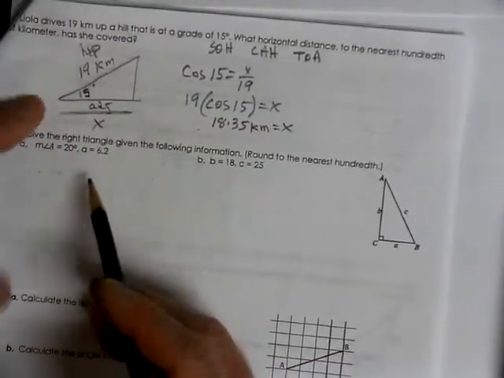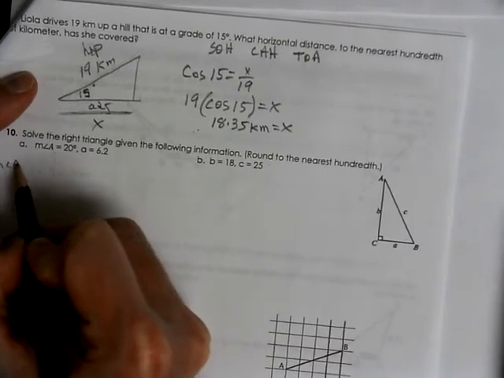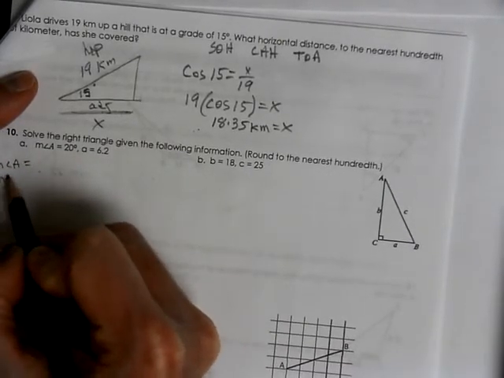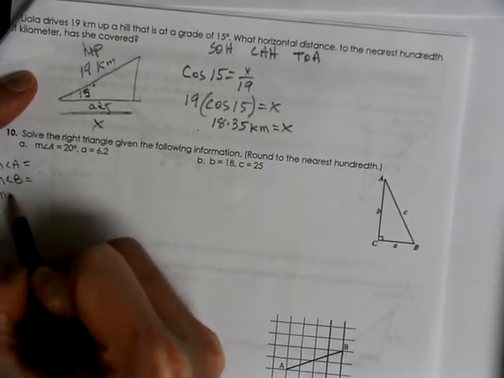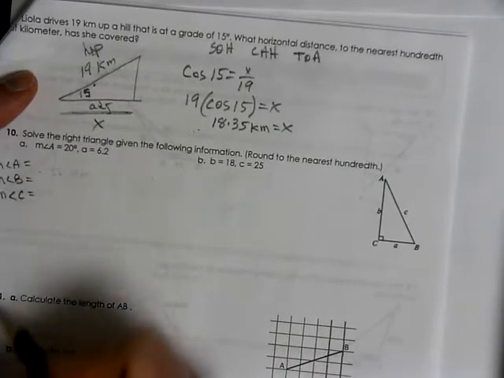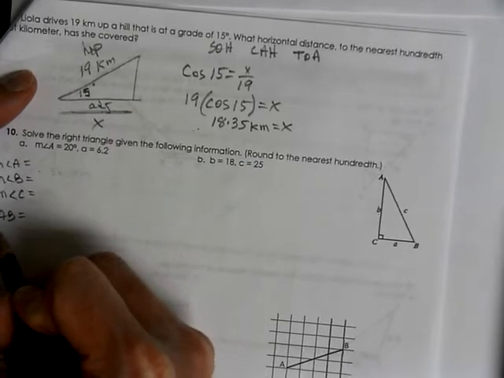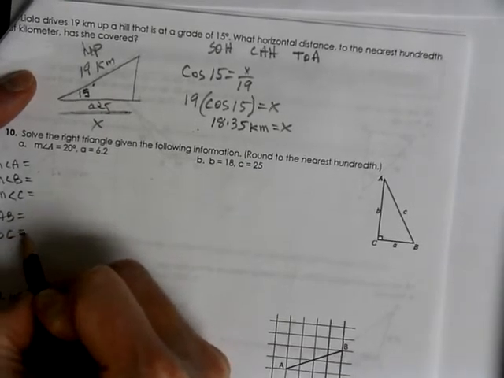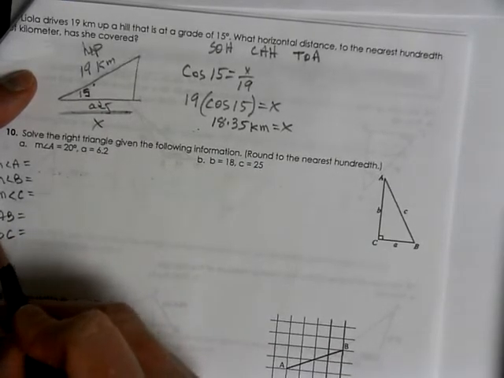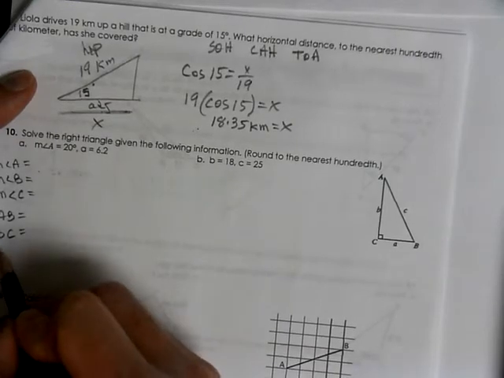Solve the right triangle. So we know we have measure A, measure B, and measure of C. We have side AB, BC, and AC.